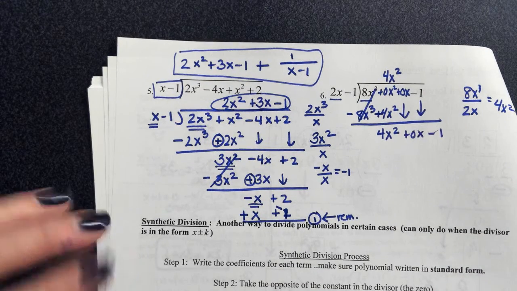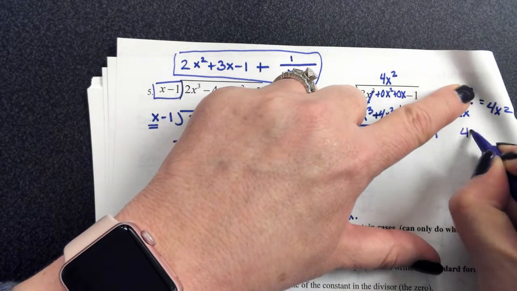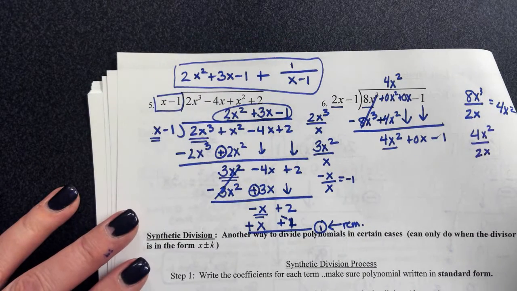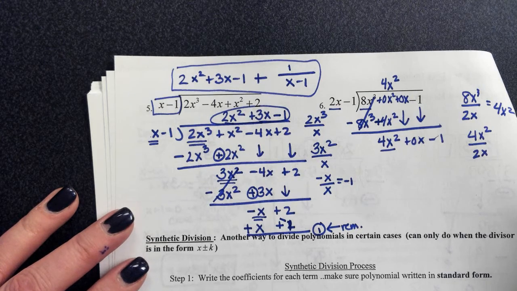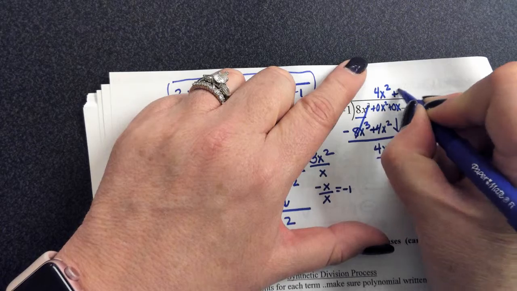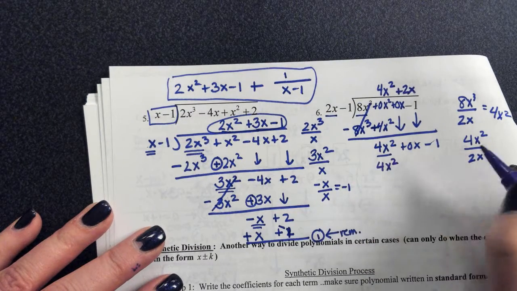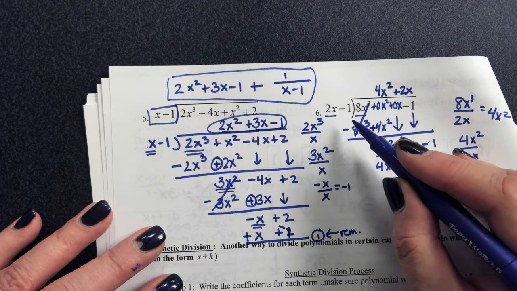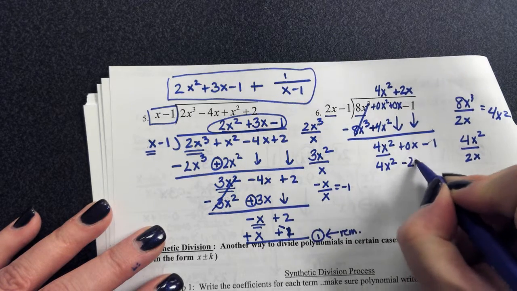Repeat your process again. Take 2x, divide it into 4x squared. So 4x squared divided by a 2x. What is 4x squared divided by 2x? 4x squared divided by 2x is a 2x. So 2x times 2x is 4x squared. 2x times negative 1 gives me a what? 2x times negative 1 is minus 2x.